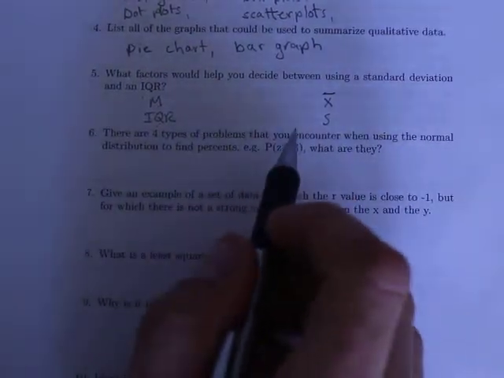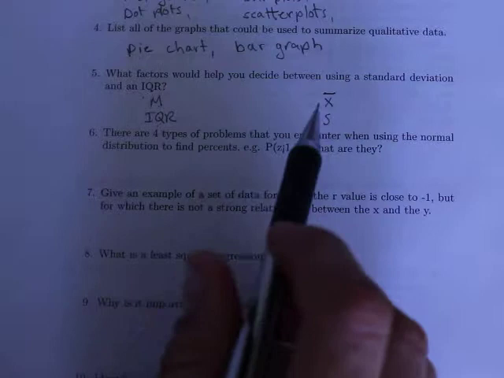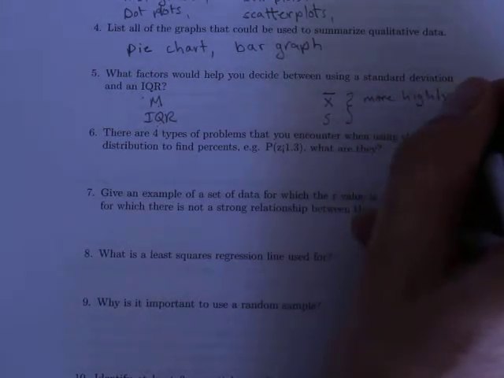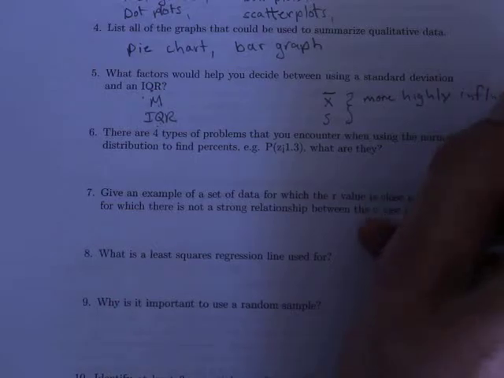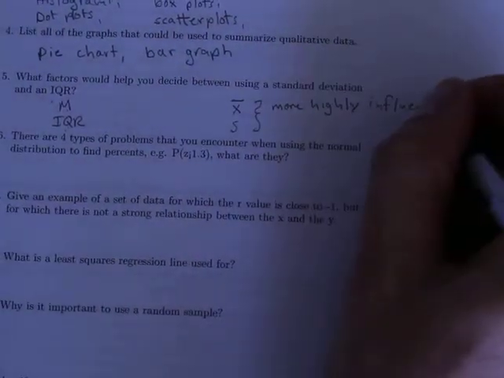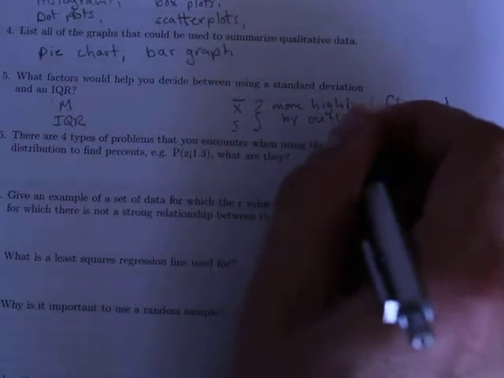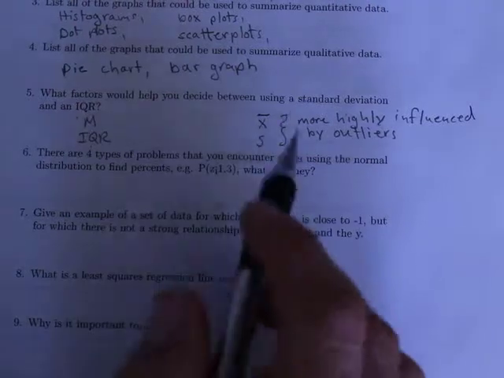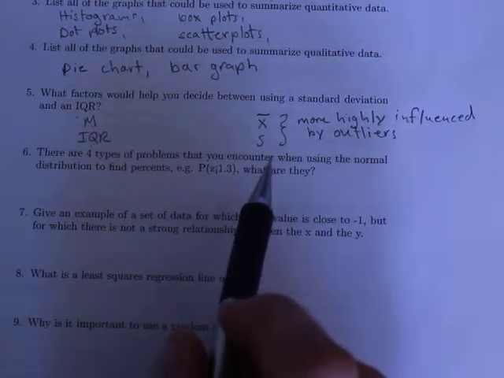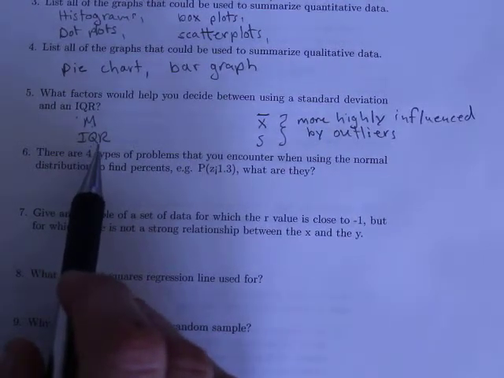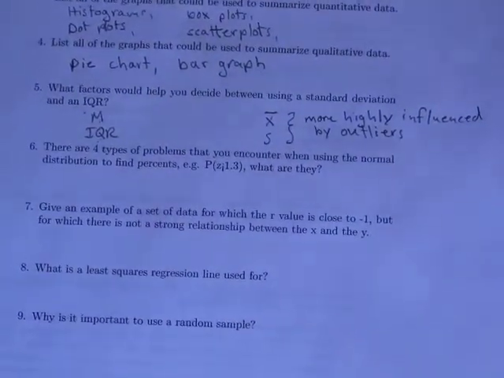And if I were to compare these two lists, what you may recall is that the mean and standard deviation are more highly influenced by outliers. And that would lead us to the conclusion that although the mean and standard deviation are nice, if we're dealing with data that we know has many outliers in it, the median and IQR are probably a better representation of the center and spread.